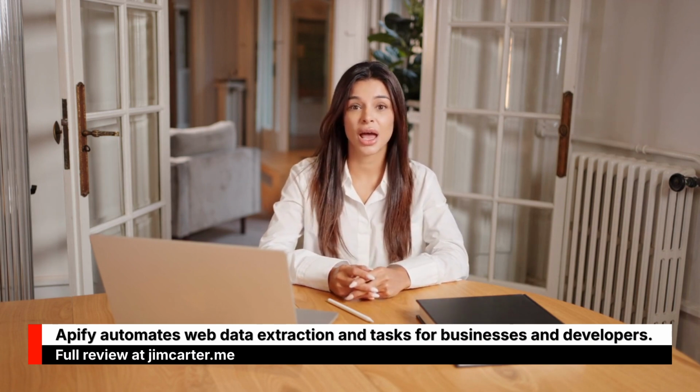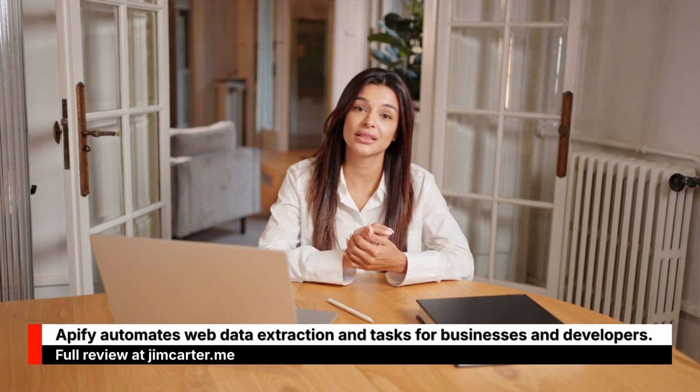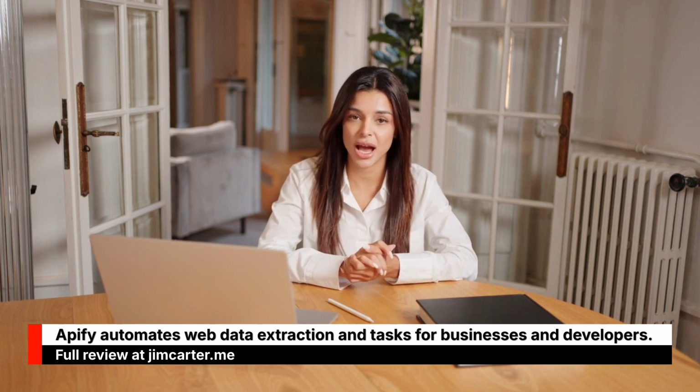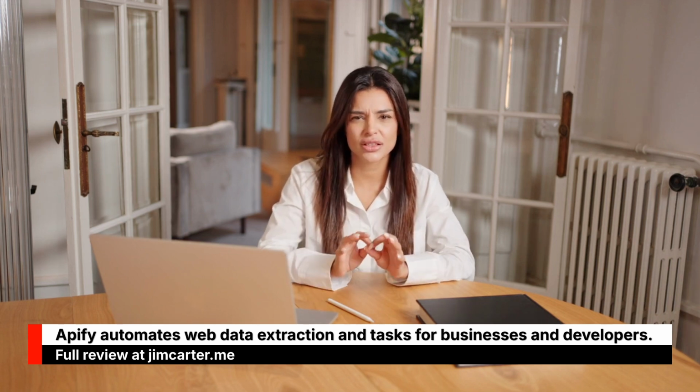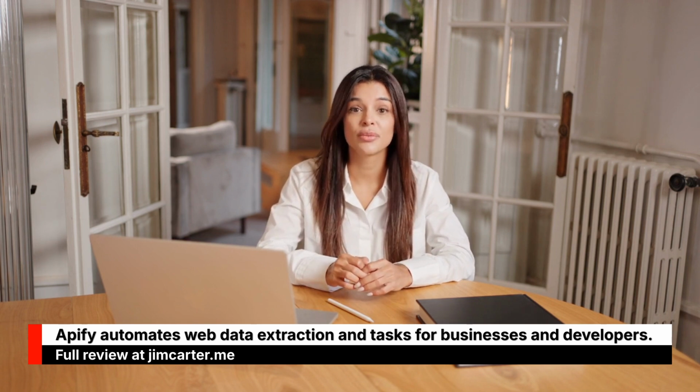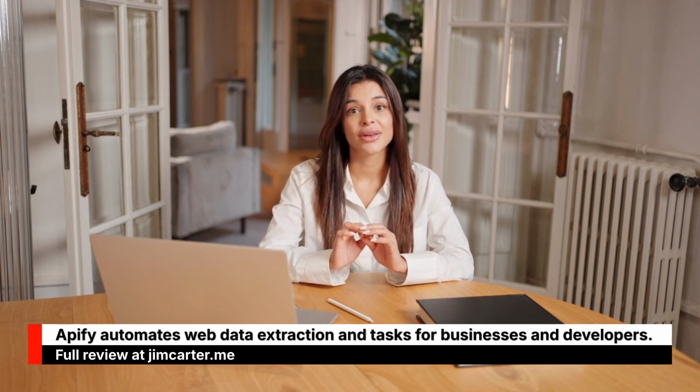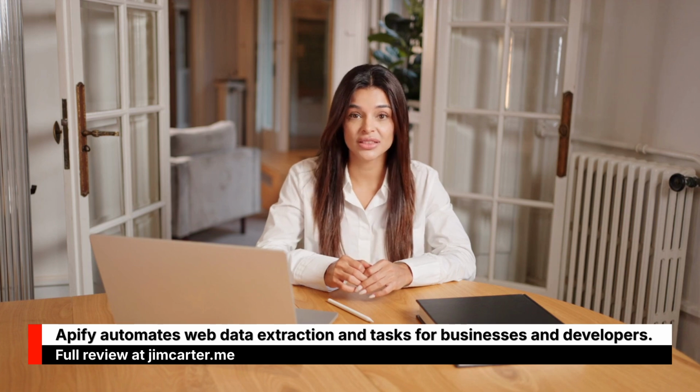data collection. I'm recording this AI review because I think you'll find this tool fascinating. Apify is essentially your go-to solution for getting data from websites and automating repetitive web tasks. Think of it as having a team of digital helpers that can browse the web, collect information, and organize it exactly how you need it.